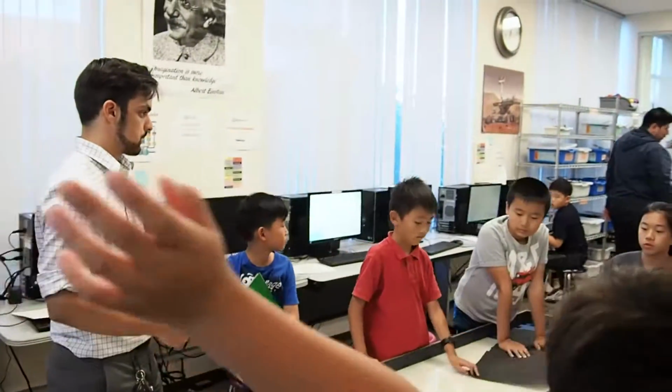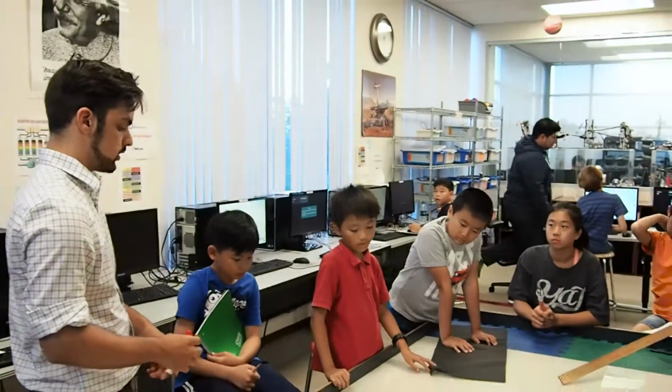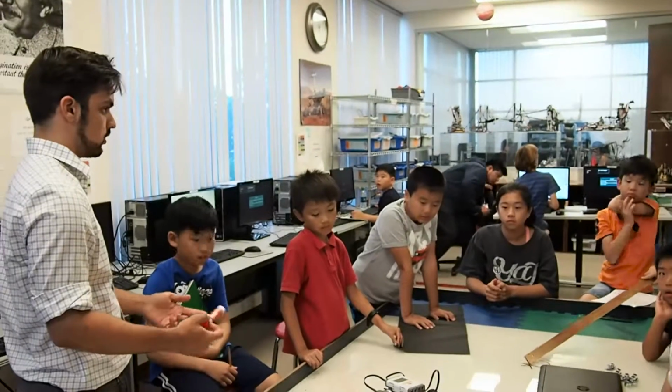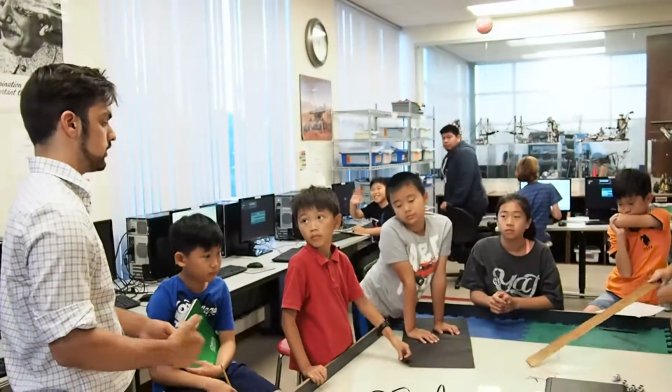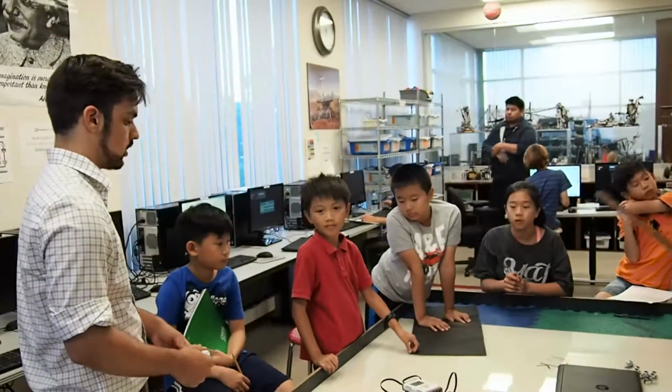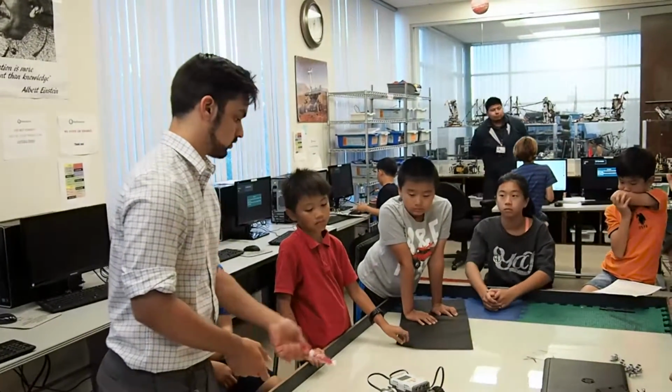How come you only use 2 wheels? I thought it'd be just the easiest because generally the less moving parts you have, the easier it's going to be to work with. So you're able to achieve the spinning with 2 wheels.